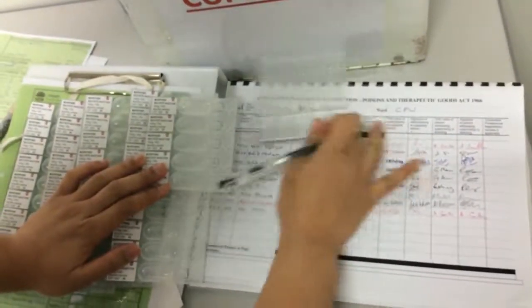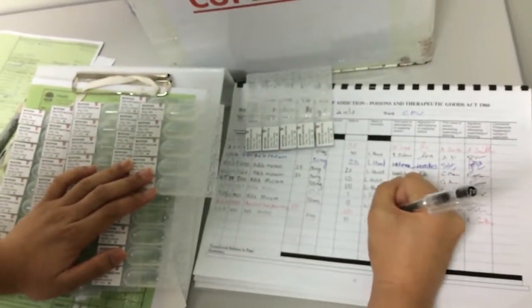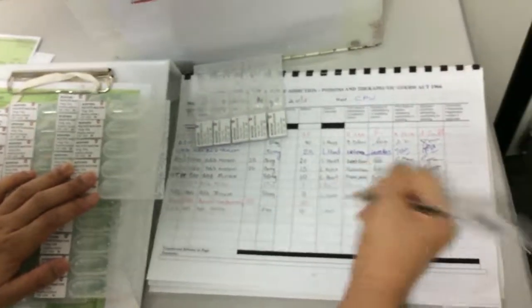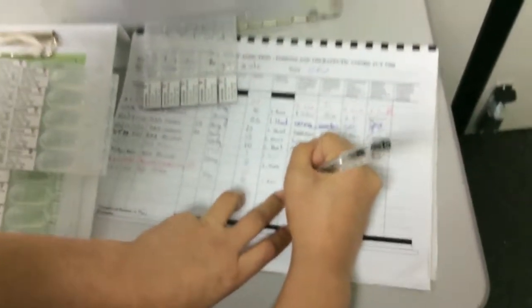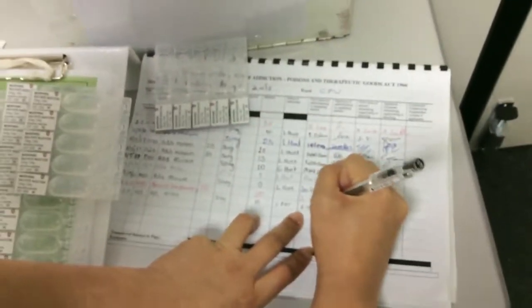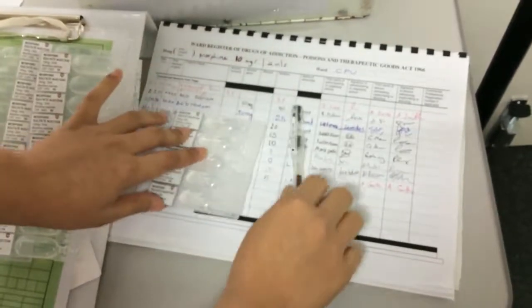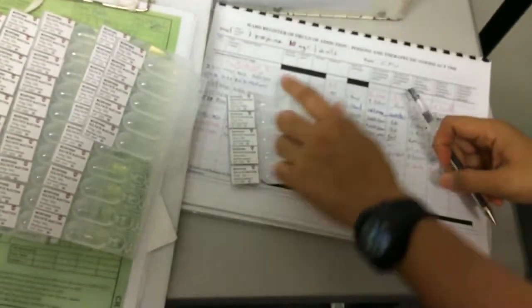The name of the doctor is under Leon Hunt. The person is me. Okay, and I'm gonna ask my second RN to sign for it. So you need 5 ampules, 1, 2, 3, 4, 5.